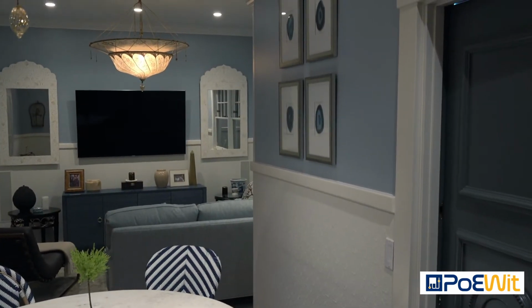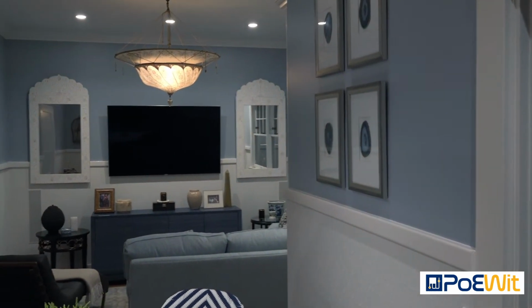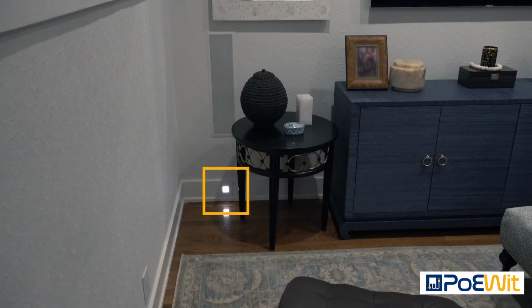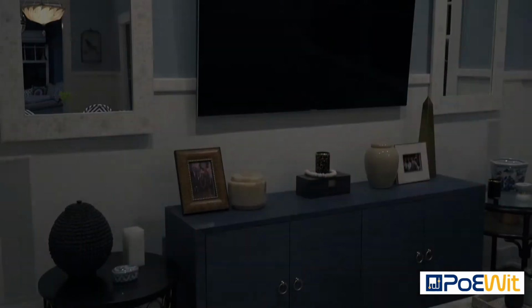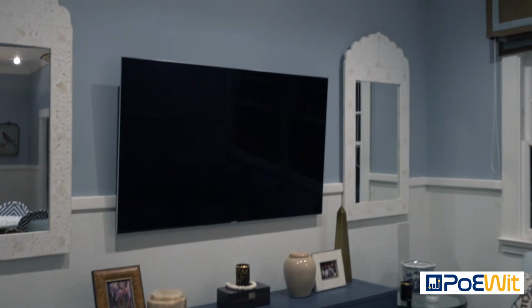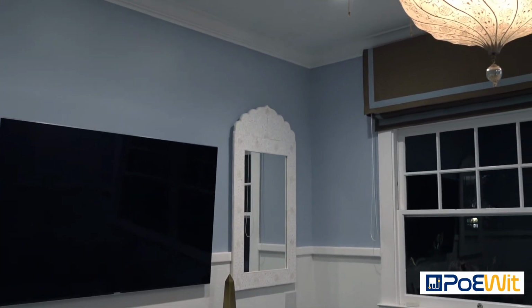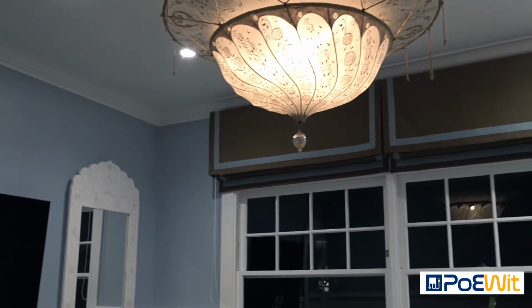The next emergency light installed along the baseboard was broken off from that media cabinet and routed to that baseboard location, so it was very easy to install that light. Since this is a family room, the owners wanted to huddle in here in case of a power outage, so an additional PoEWit recess light was added to supplement so they could have a little more illumination.